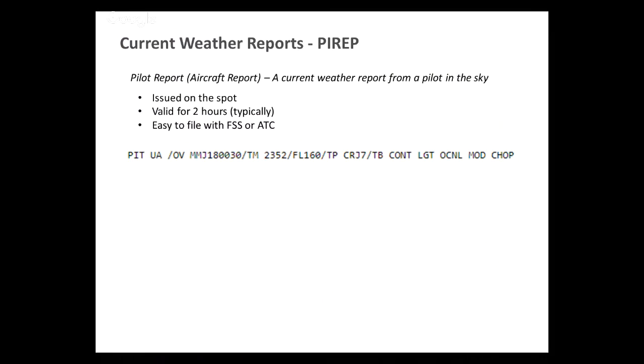From a weather perspective, though, this is probably one of the most valuable weather reporting tools we've got, and it is essentially a human being's report on the current weather conditions at a point in time in the sky. It's not a ground report, although I suppose it could be, but 9 times out of 10, it's going to be a report at altitude from the cockpit from an actual pilot.